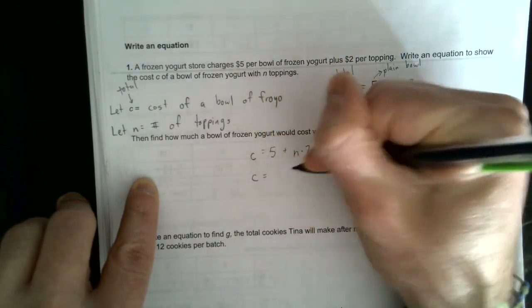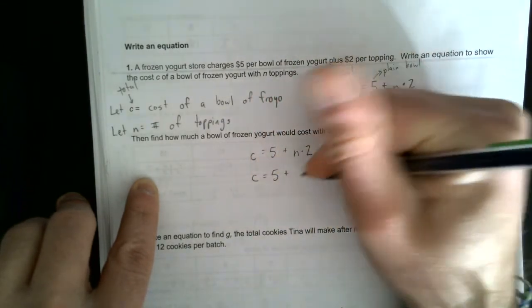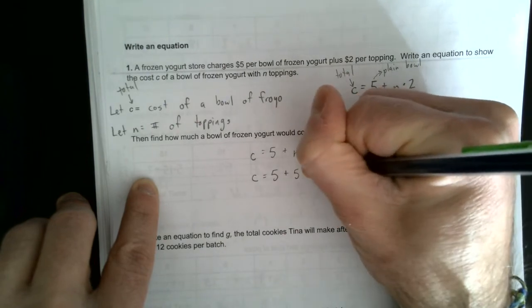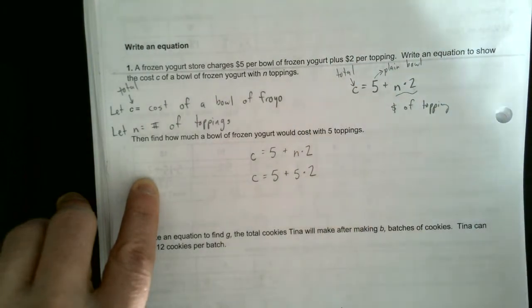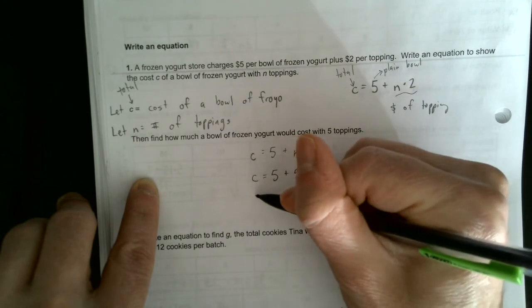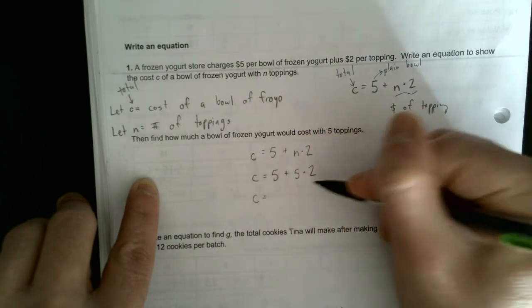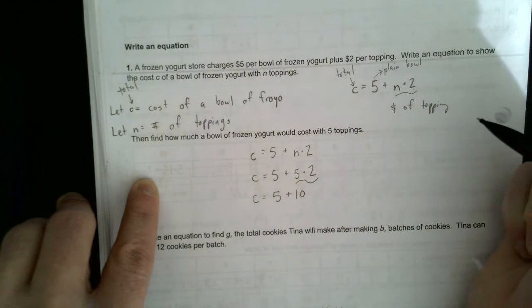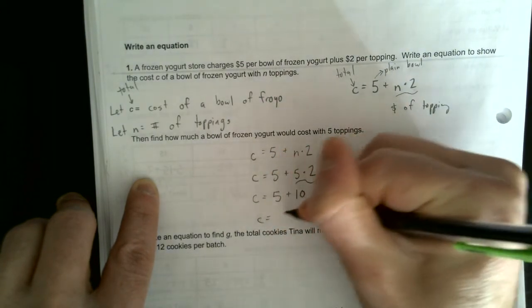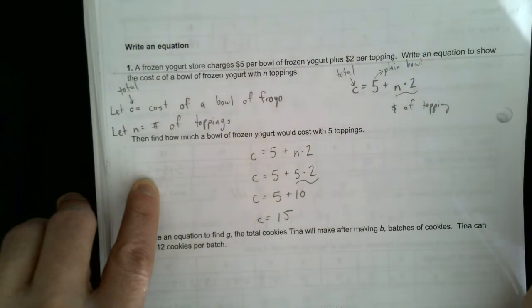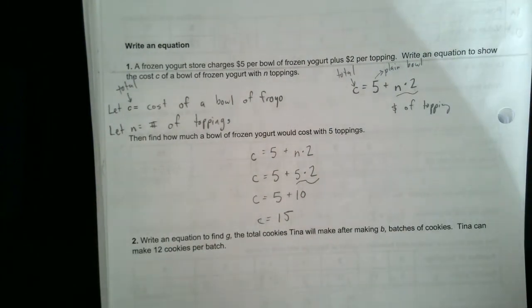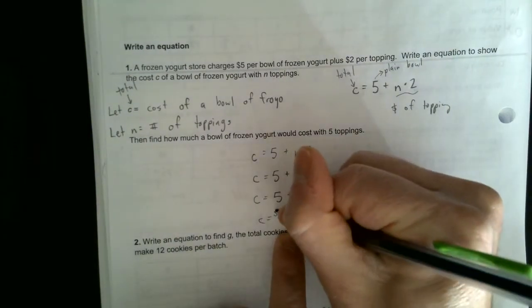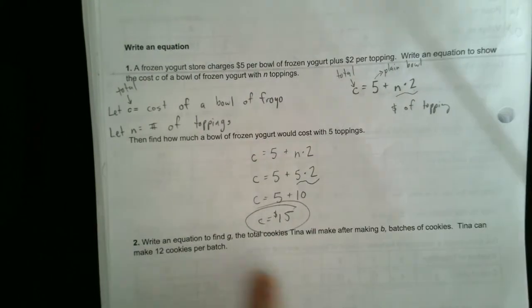So the total cost equals $5 for the plain bowl plus 5 times 2, which is, again, we're getting 5 toppings. C equals, well, we have to do this first, 5 plus 10, and then C equals 15. So the cost of a frozen yogurt bowl with 5 toppings would be $15.